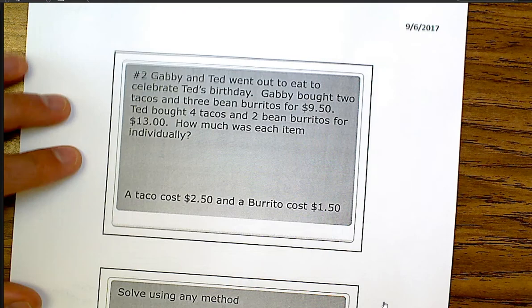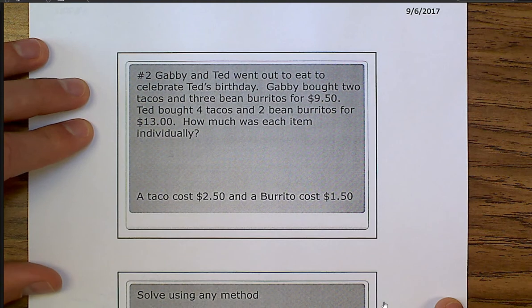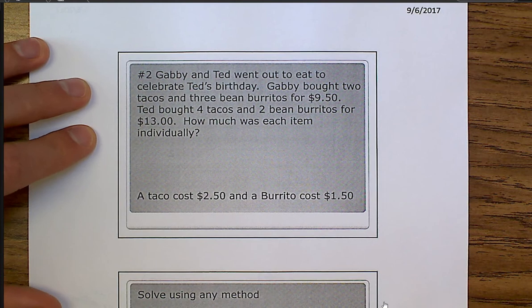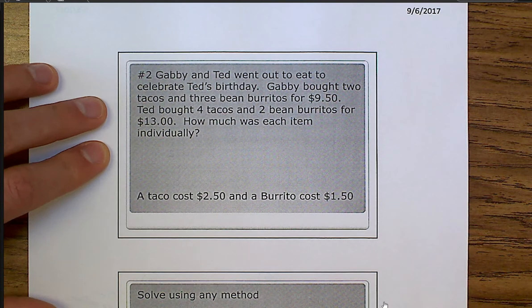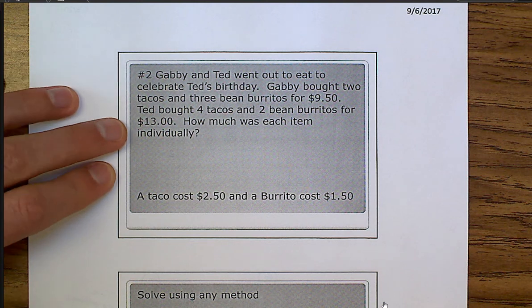Got another situation here with Gabby and Ted. A little bit different situation. They went out to eat to celebrate Ted's birthday. Happy birthday, Teddy. Gabby bought 2 tacos and 3 bean burritos for $9.50. Ted bought 4 tacos and 2 bean burritos for $13. How much was each item?